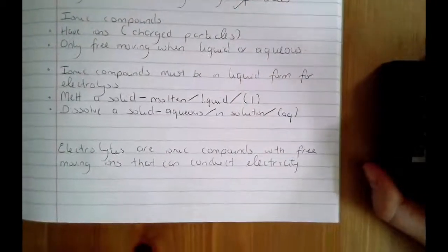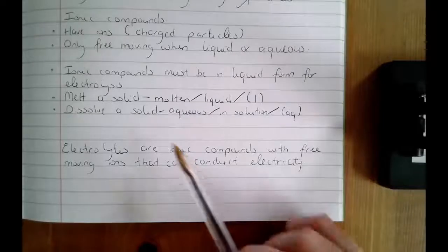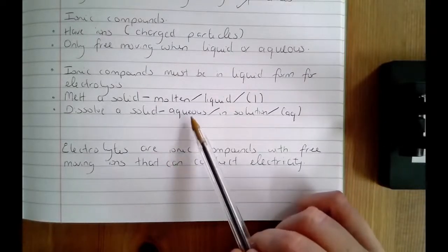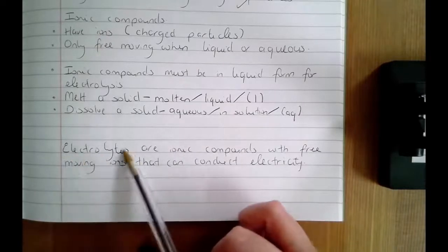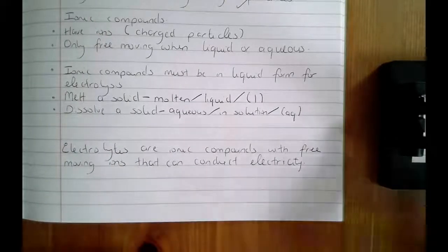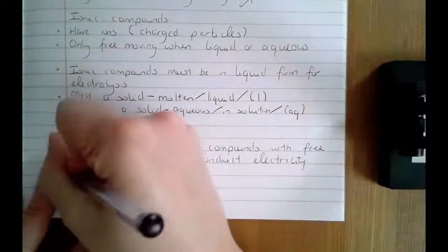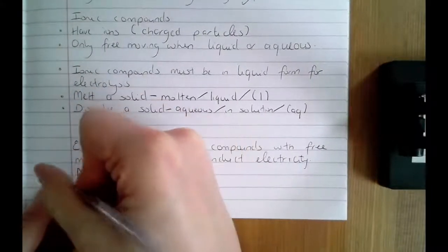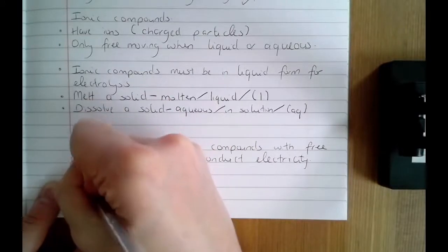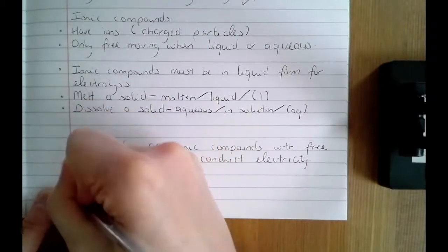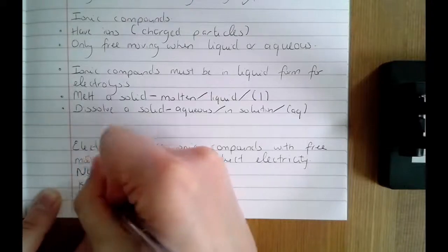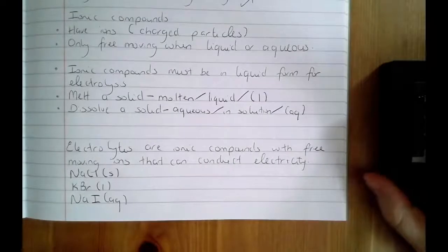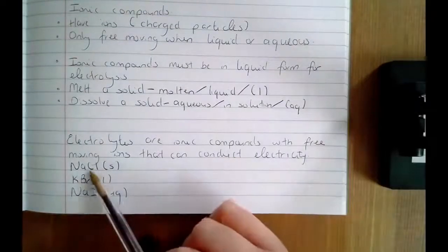Ionic compounds that are able to conduct electricity, so ionic compounds that are in liquid or aqueous form, are called electrolytes. If I give you an example here, I'm going to give you 3 ionic compounds, and I'm going to write the state symbol after them. And then we'll see which are electrolytes.